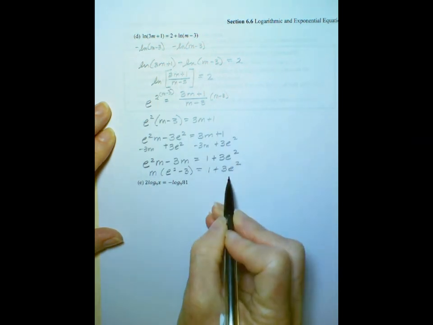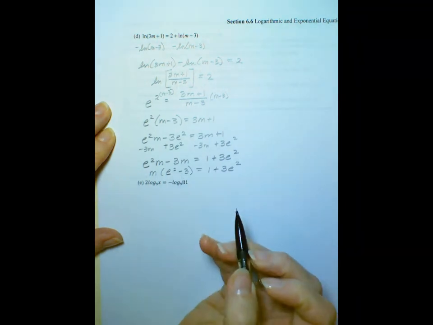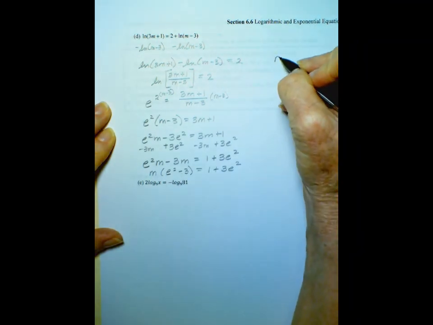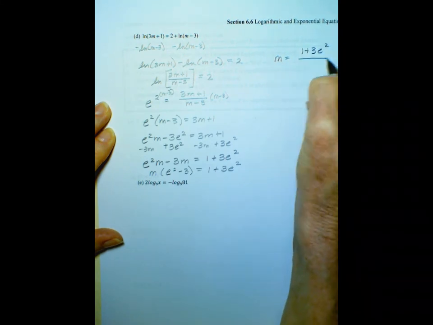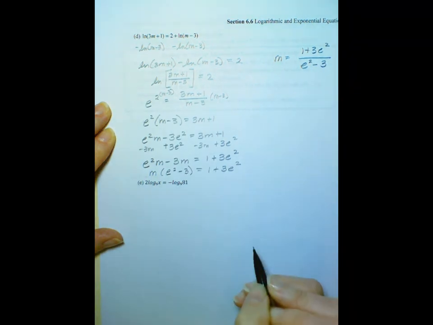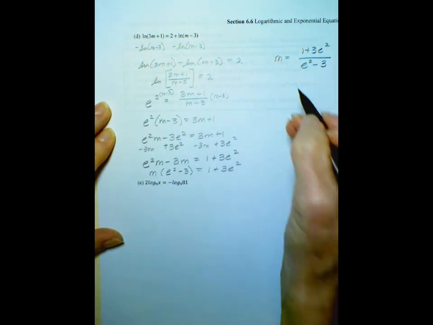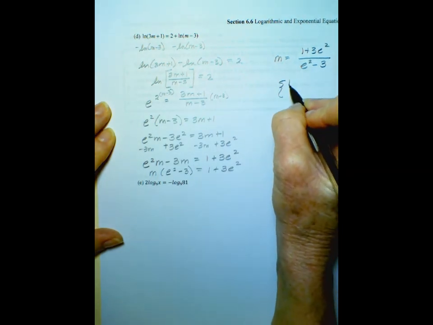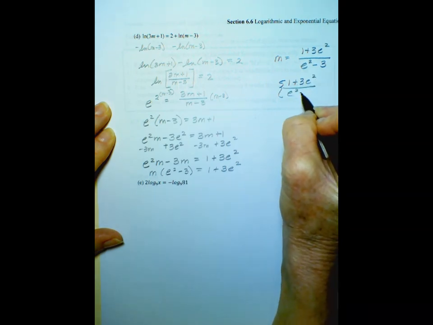And now to get m by itself, I'll divide both sides by this expression here in the parentheses. So m is equal to 1 plus 3e to the second divided by e to the second minus 3. This is my exact form for that answer: 1 plus 3e squared over e squared minus 3.